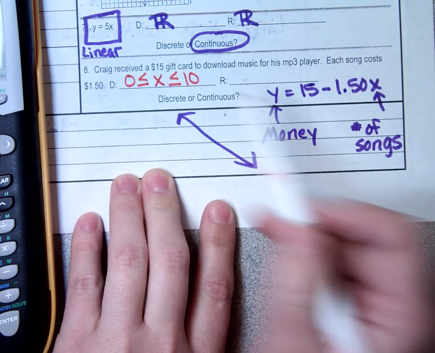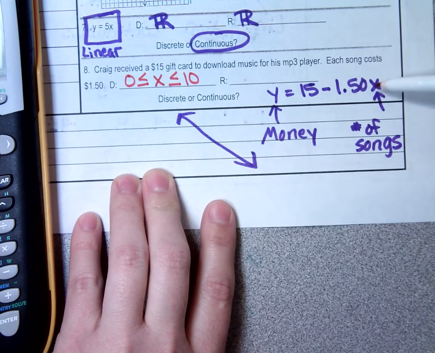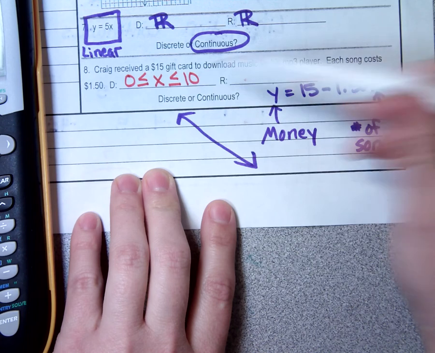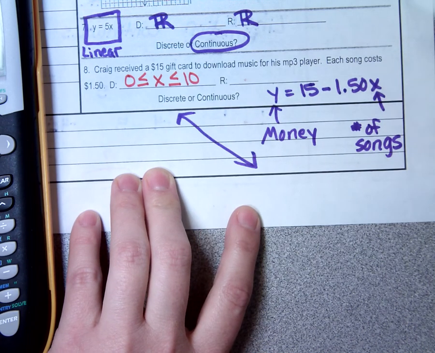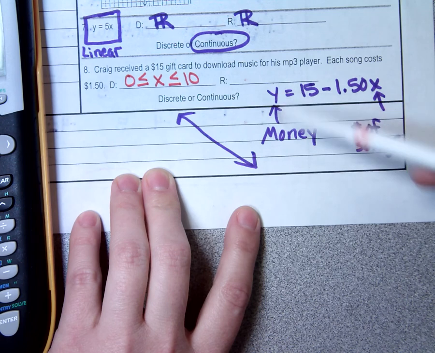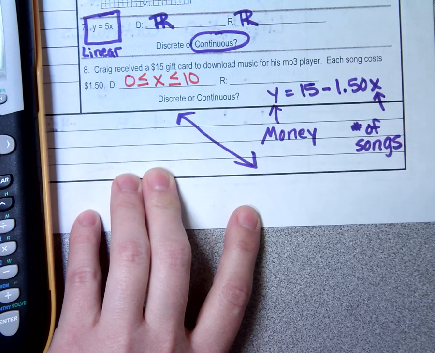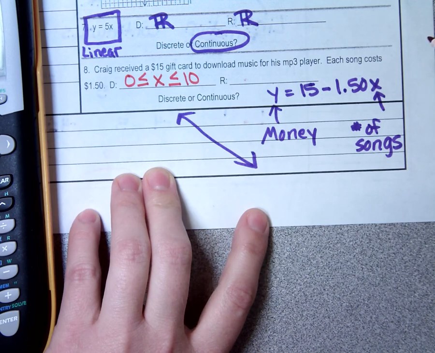This is what makes sense according to the problem. You can't buy a negative number of songs, and you can't buy more than 10 songs because you only have $15. Okay, let's talk range. Range are our y's. It's how much money do we have. So do we have a negative amount of money in this situation? No.